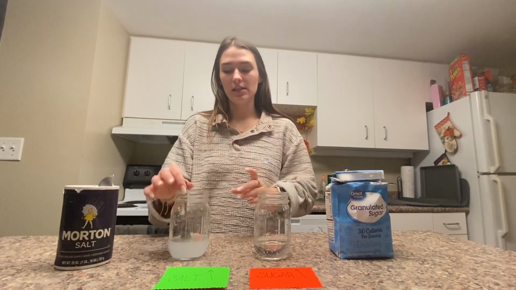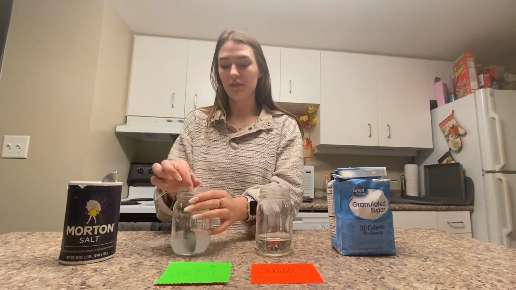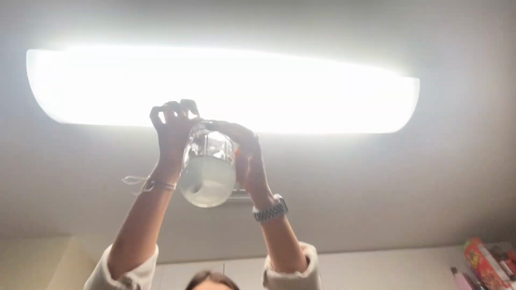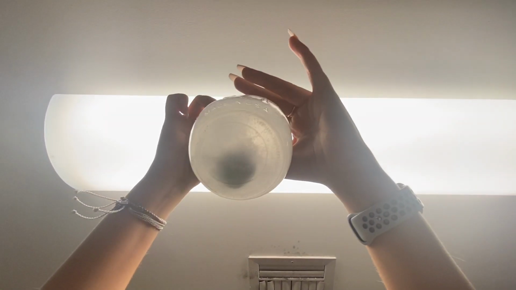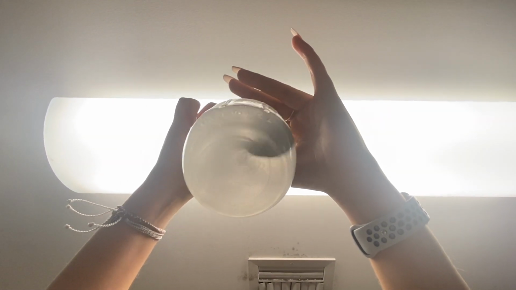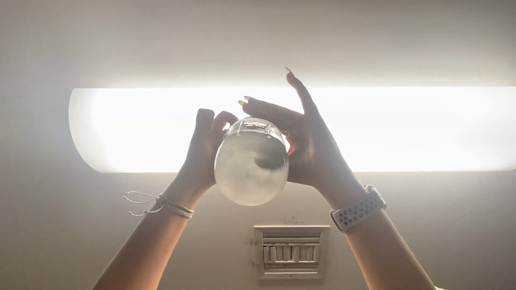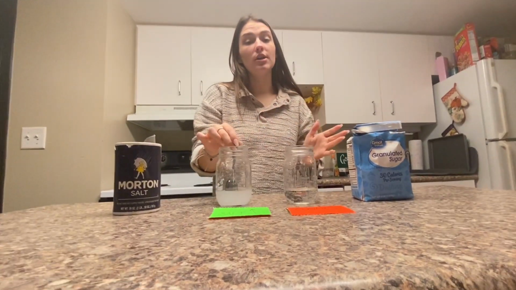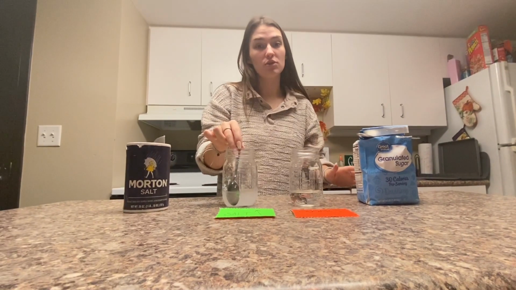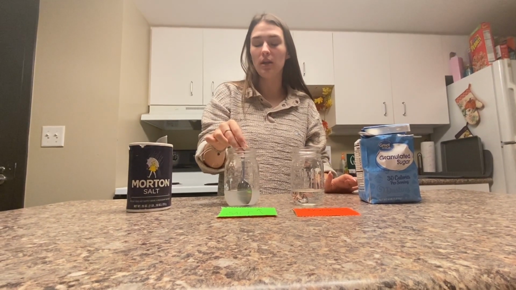Okay, so let's check and see how our 3rd spoonful is dissolving. We're gonna hold it up to the light, and you can come under here and you can see we still have some salt particles on the bottom, so we're gonna keep mixing until those dissolve. And as you can tell, it's getting harder and harder for the salt to dissolve because we are making it more and more saturated. Eventually it's gonna become a saturated solution where it can no longer hold any more solute. So it won't be able to hold any more salt.